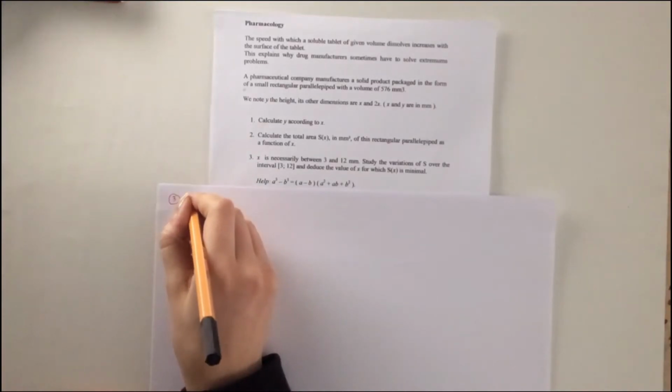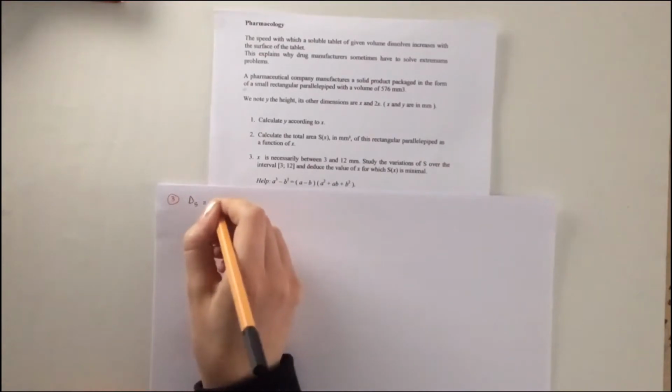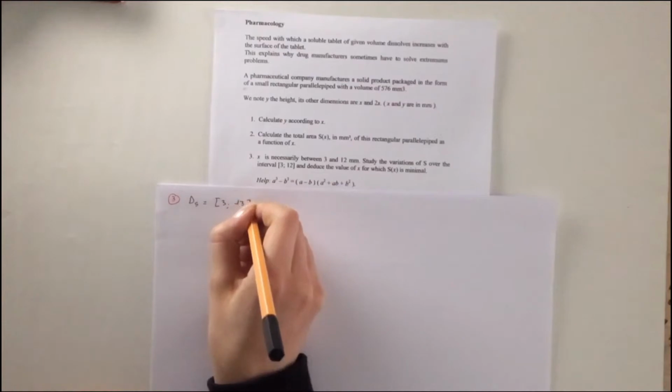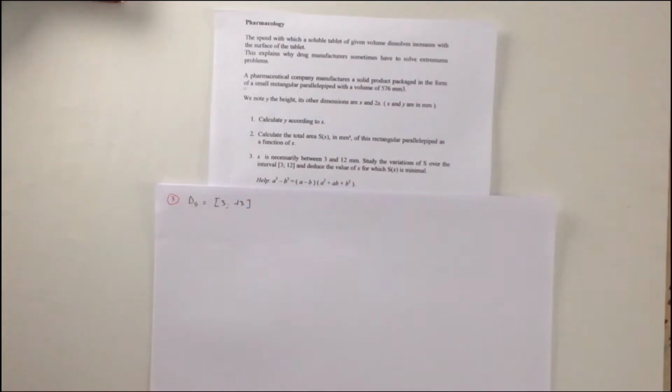And finally, the third question. x is necessarily between 3 and 12 millimeters, and we have to study the variations of S over the interval 3 to 12 and deduce the value of x for which S of x is minimal. We differentiate the function in order to get the variation of S, because we know that the variation of a function follows the sign of its derivative function.